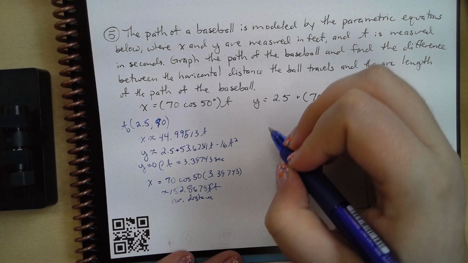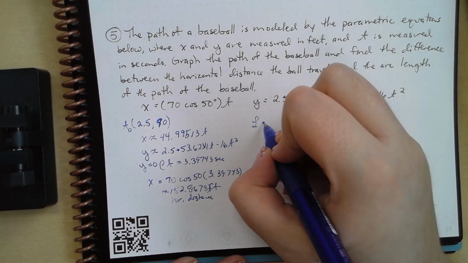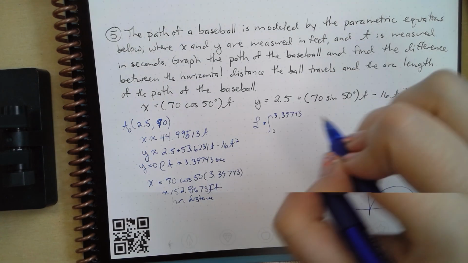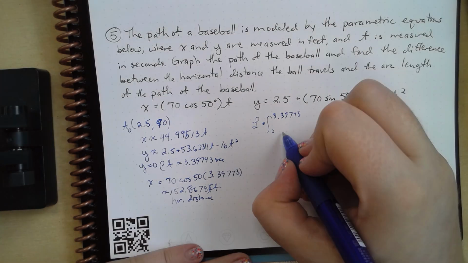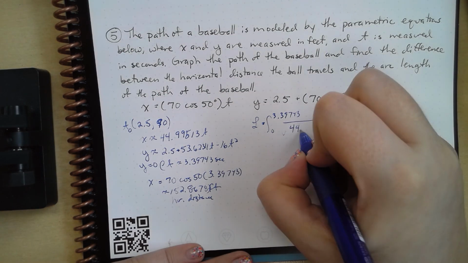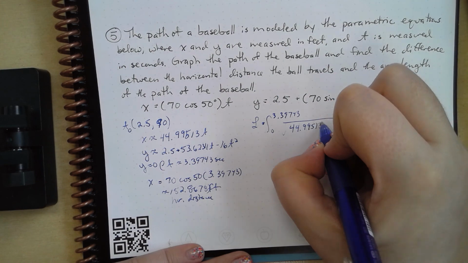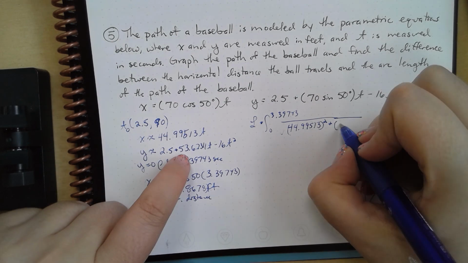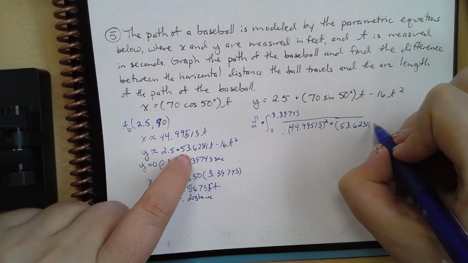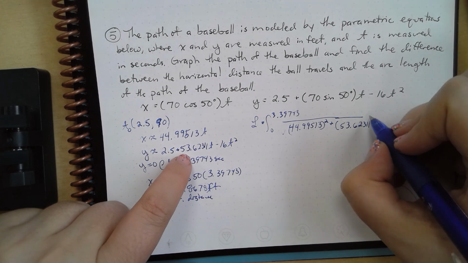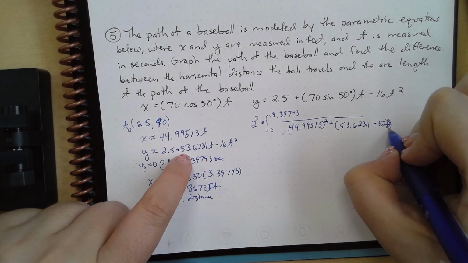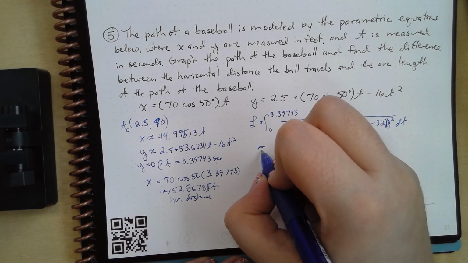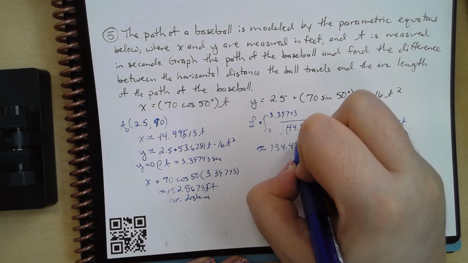Well, my arc length is going to be equal from 0 to 3.39743 when it ends, right, from when it starts to when it ends, of the square root of 44.99513 squared plus, that's my derivative of x, plus 53.62311 minus 32t squared dt. And I'm not going to put this in the calculator because it's just boring to watch, but that's approximately 184.4890 feet.